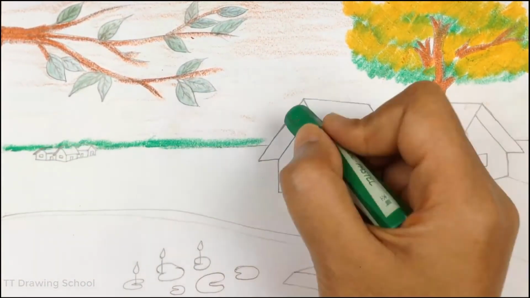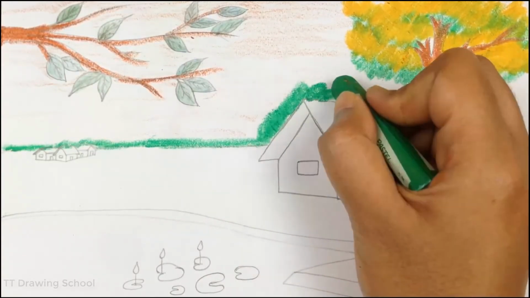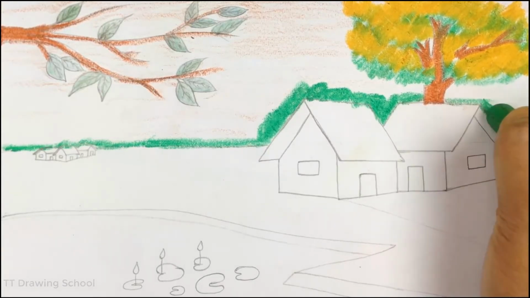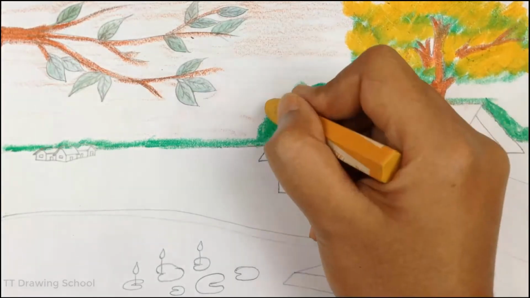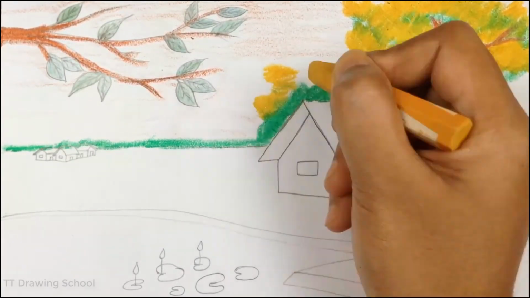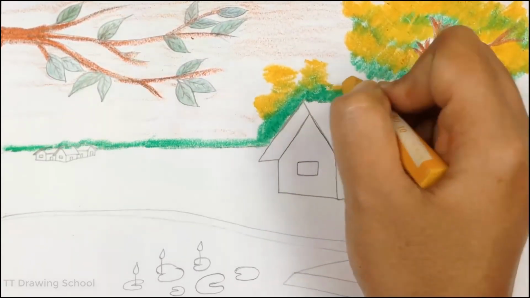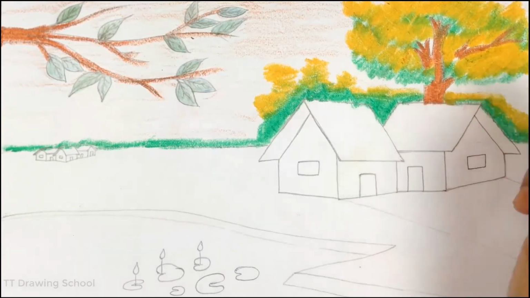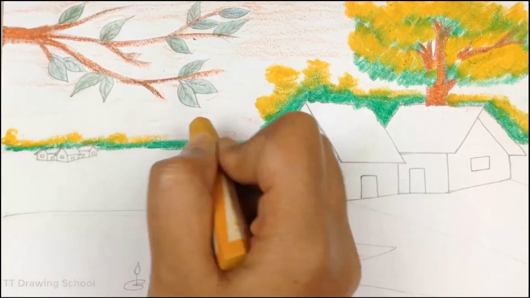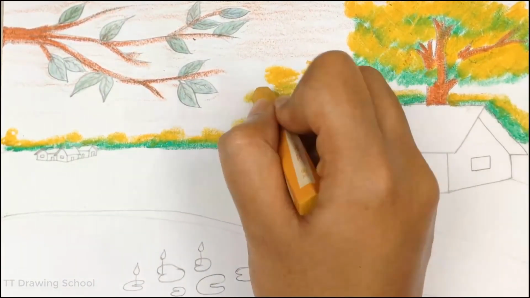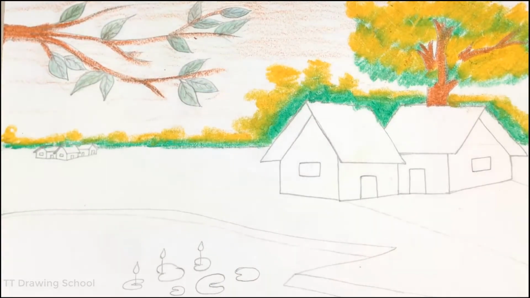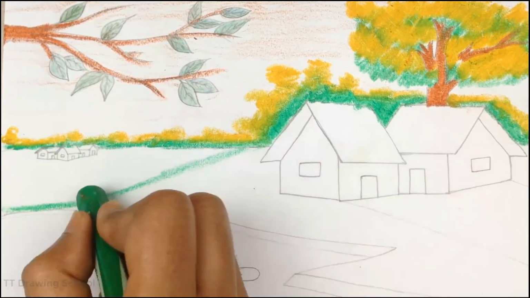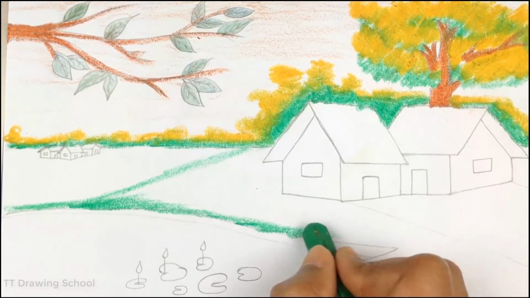Now I'm filling the background with green. Now I'm coloring the land.